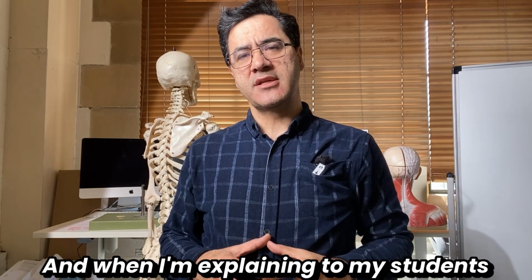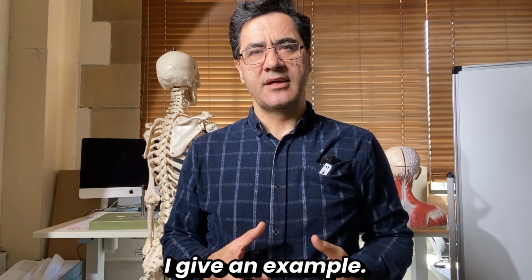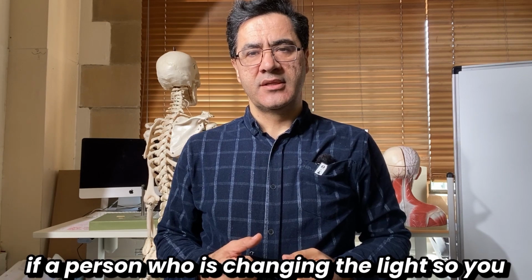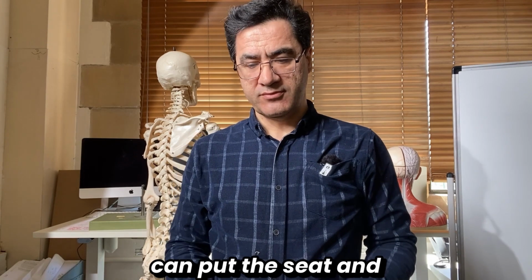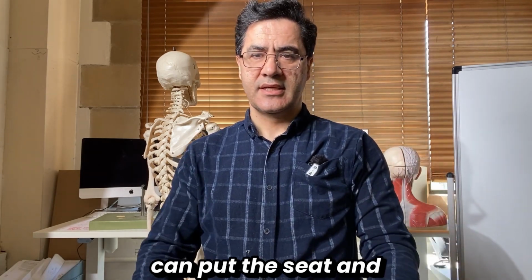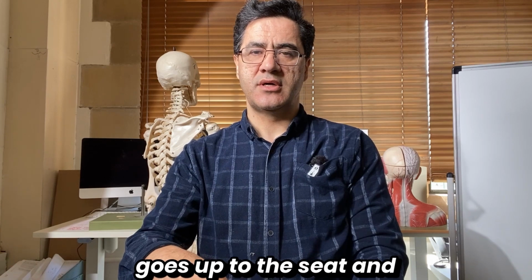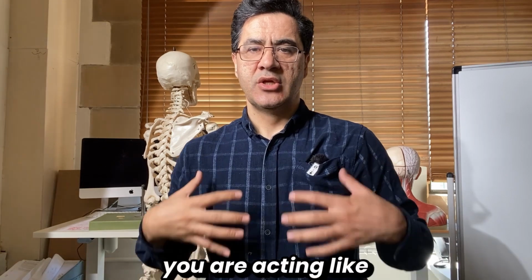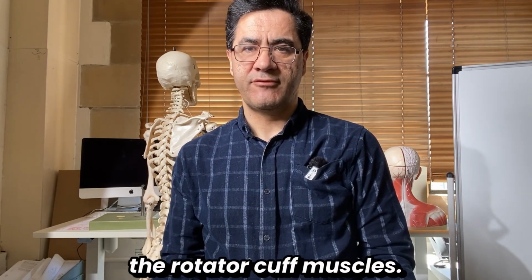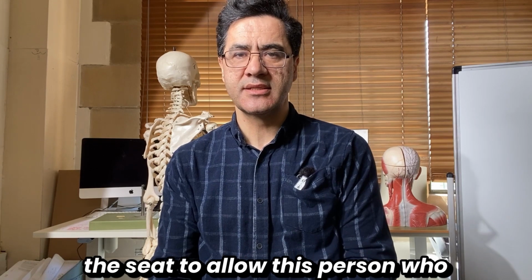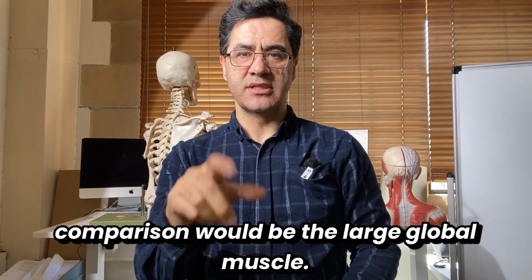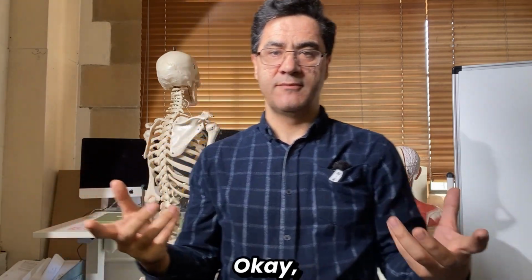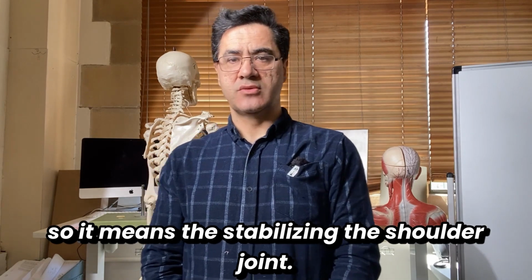And when I'm explaining to my students about stabilizing, I give an example. For example, if a person is changing the light, you can put the stool and hold the stool, and the other person goes up on the stool and changes the light. So when you are holding the stool, you are acting like the rotator cuff muscles. So you are stabilizing the stool to allow this person who is changing the light. So that person would be the large global muscle. Okay? So it means stabilizing the shoulder joint.